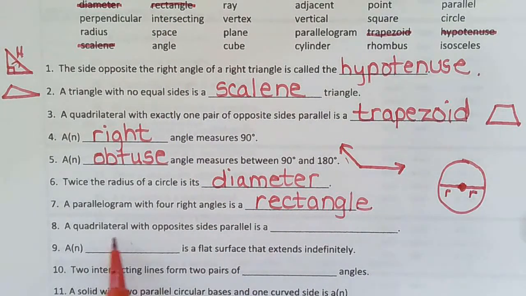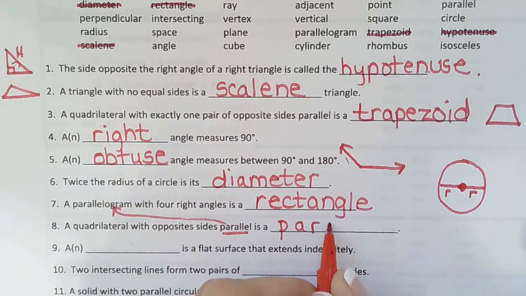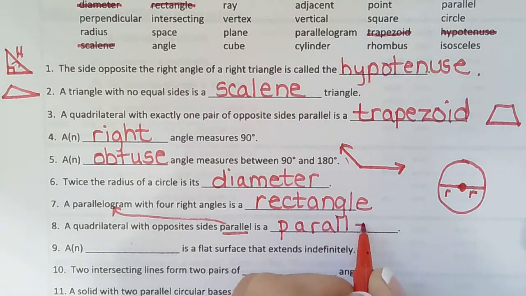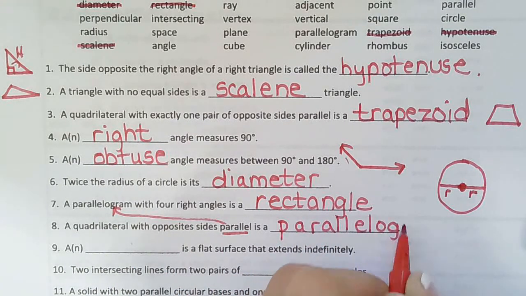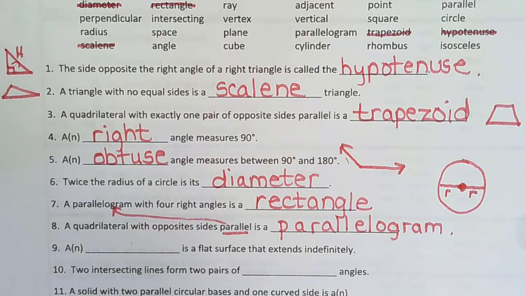A quadrilateral with opposite sides parallel. This gives it away. When opposite sides are parallel, it's a parallelogram. That's where it gets its name. Parallelogram. Probably one of the most misspelled words in math.